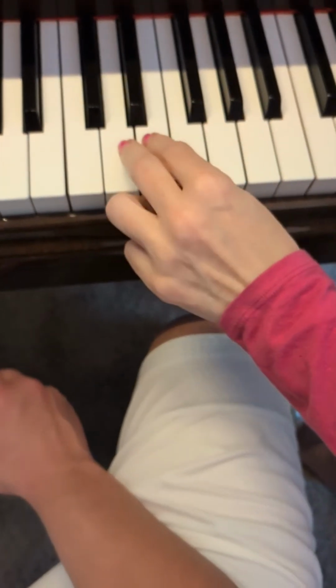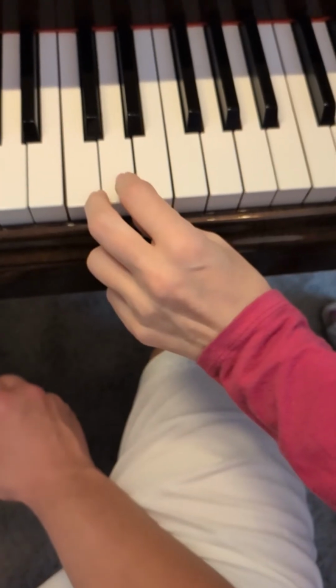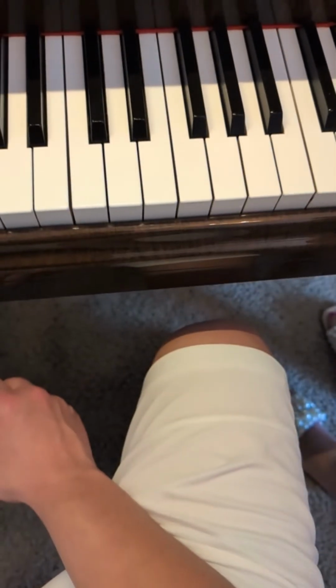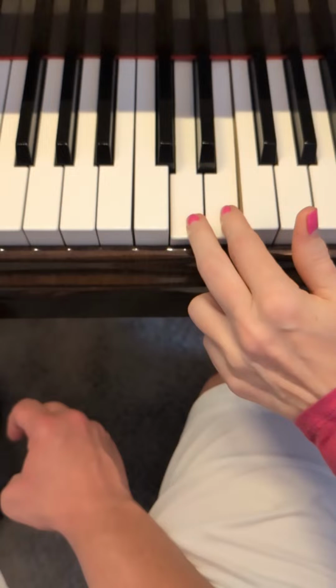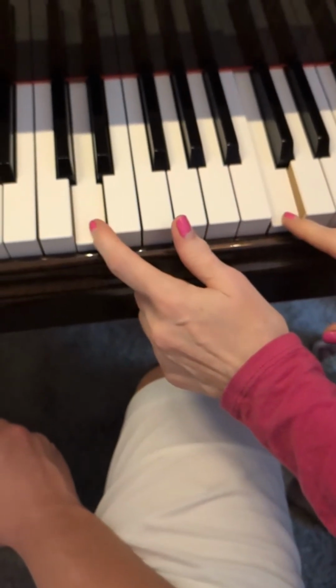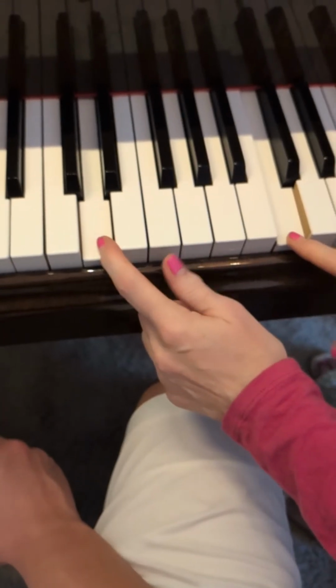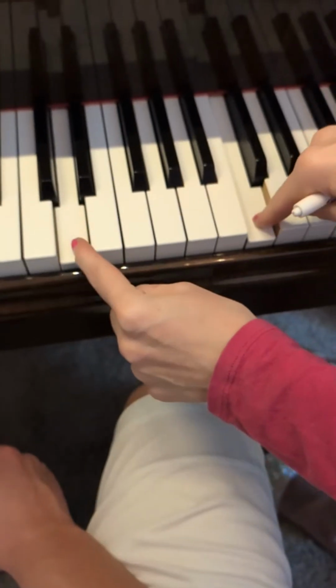Dissonant? Very dissonant, right? What would the inversion of a second be? The inversion of a second? 9 minus 7 is 2. Right. So a second and a seventh are inversions of each other. So if you have, instead of playing the C here, you pop it up an octave higher, that's the inversion.